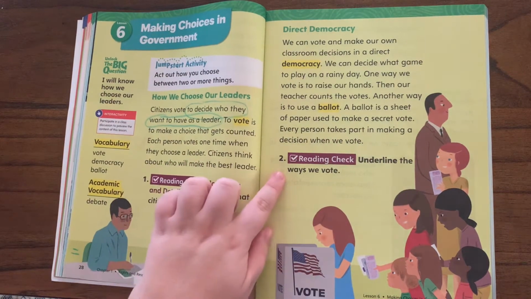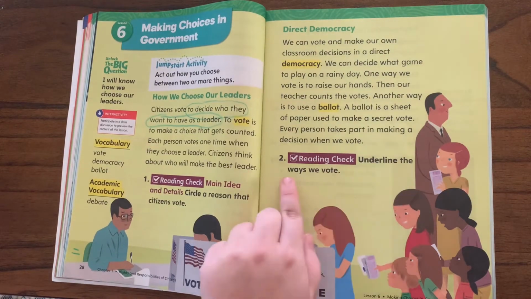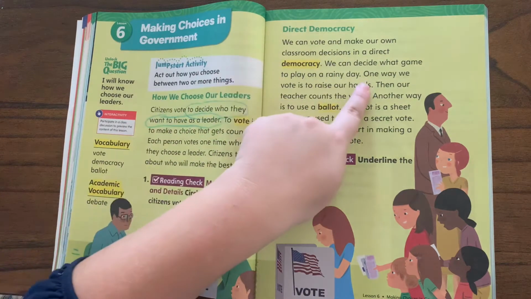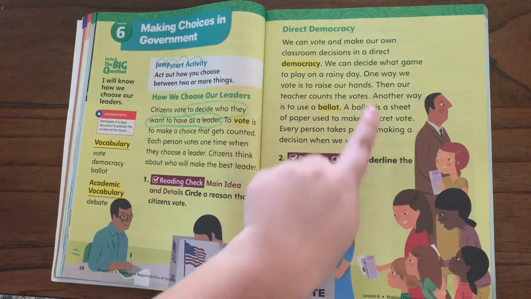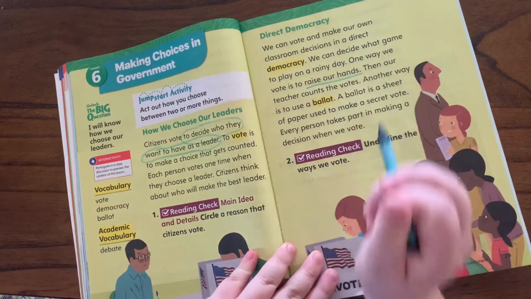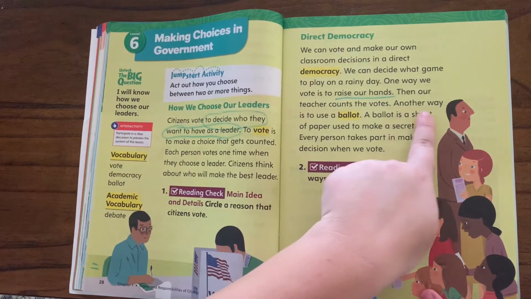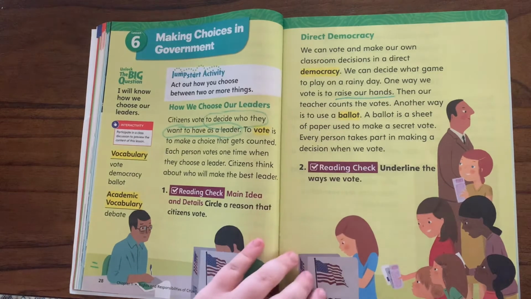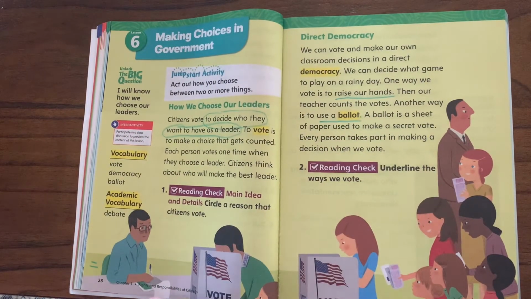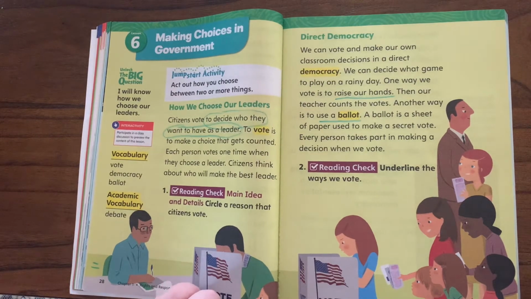Oh, another reading check. It says, underline the ways we vote. I remember it said one way we vote is to raise our hands. So let's underline that. Raise our hands. And then it said another way is to use a ballot. So let's underline use a ballot because that is another way that we can vote. All right, let's go ahead and move on.